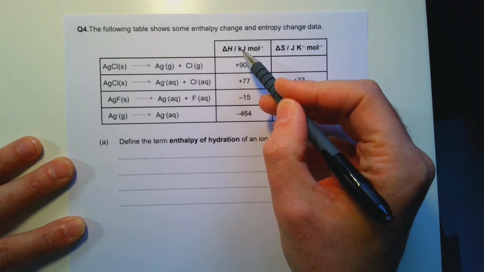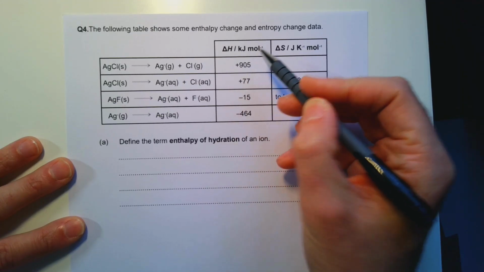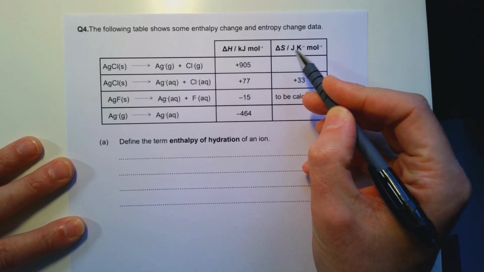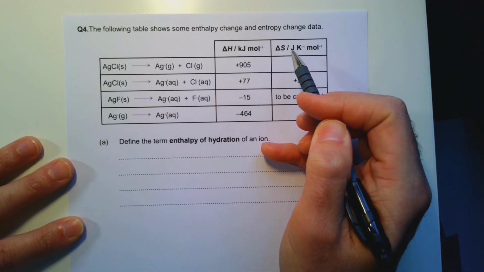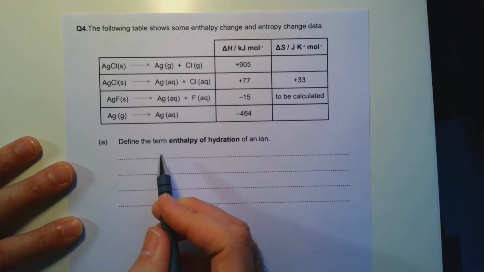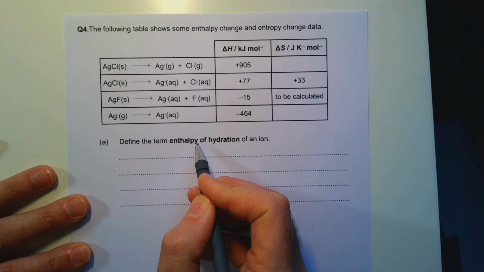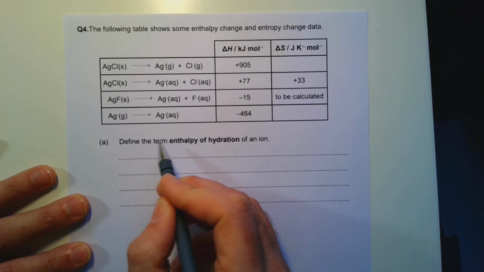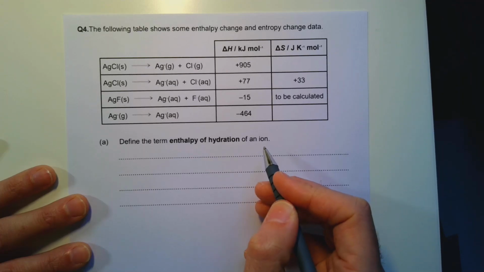that here, this is very common, enthalpy data given in kilojoules per mole and entropy data given in joules per Kelvin per mole, and that difference between kilojoules and joules will be relevant later on when we come to calculate the feasibility of reactions. But for now, we're just working with enthalpy in the first couple of questions, and first up they want us to define the term enthalpy of hydration of an ion.